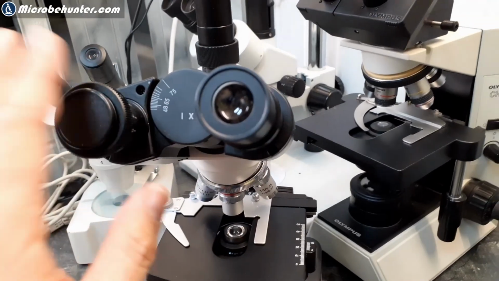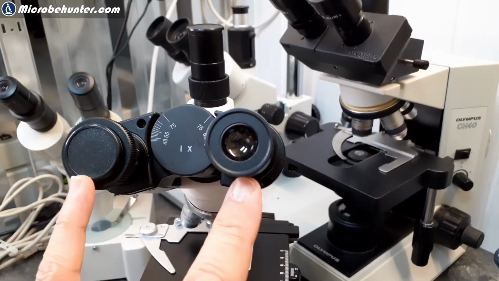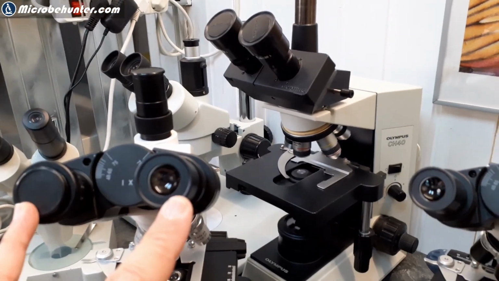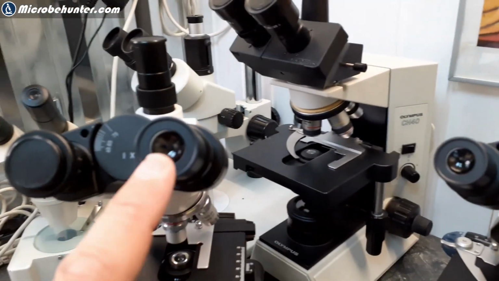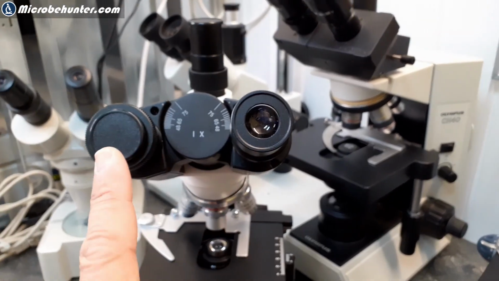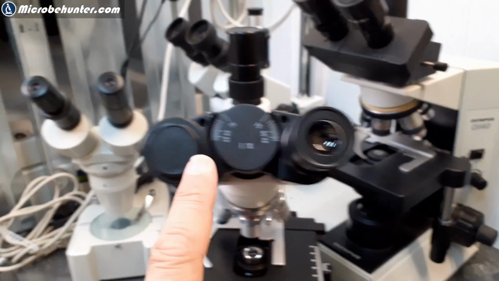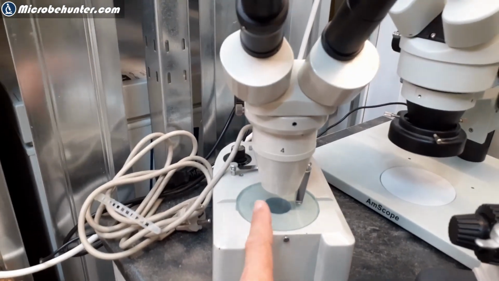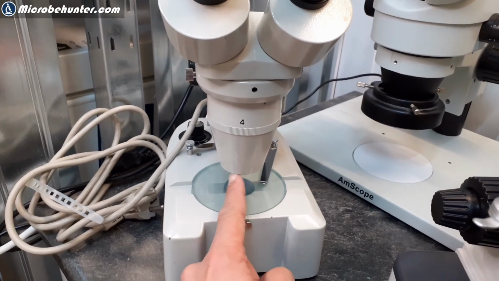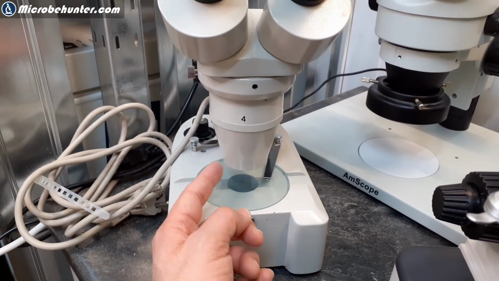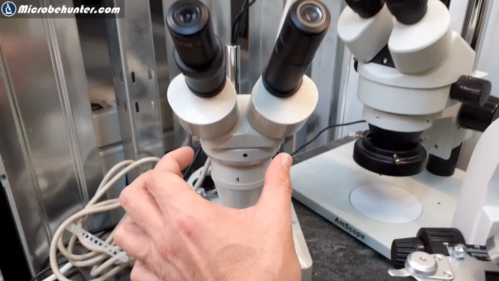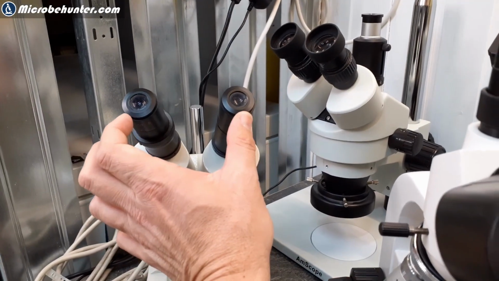Even though there are also two eyepieces here, you do not get a stereoscopic view using those compound microscopes. The reason is that there's only one objective here, so both eyes will receive the same image. This is different with the stereo microscopes, because down here there are actually two different lenses, two different objectives. You cannot see it right now, I'd have to tip the microscope on the back, but there is a separate light path for each eyepiece.